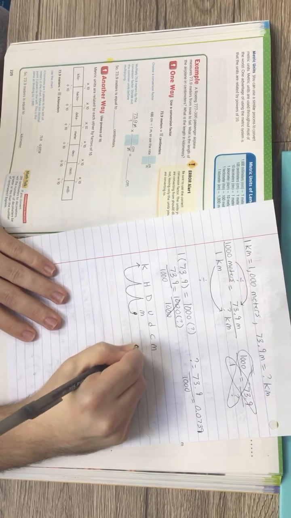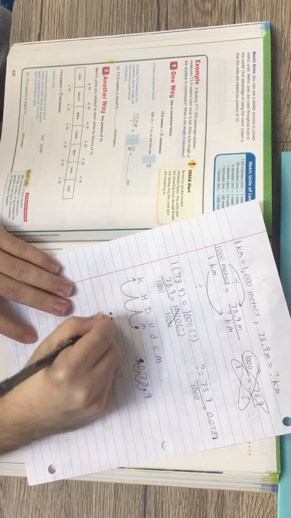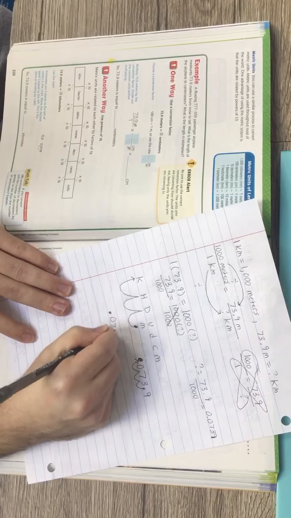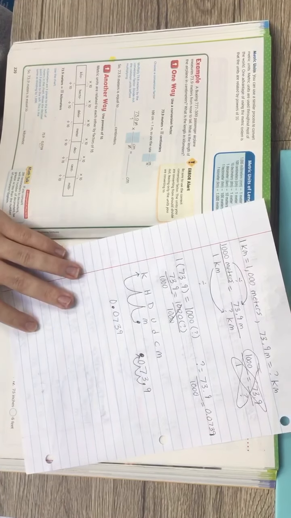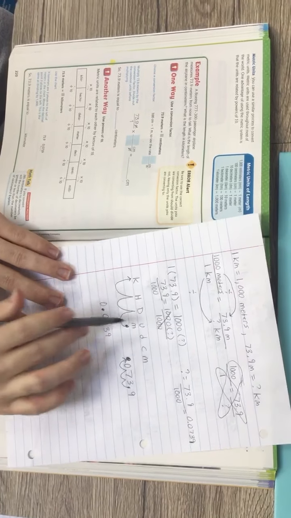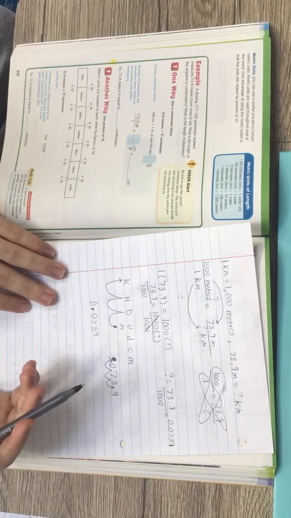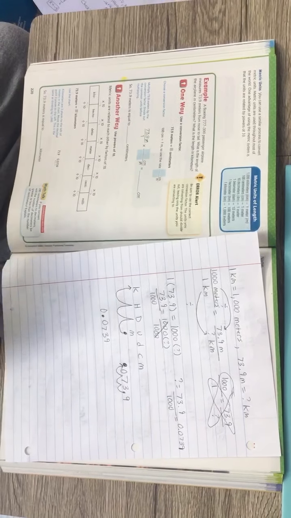This is going to be where our new decimal point is. So it's going to be 0.0739. And then we can put a 0 if we want in our ones place. So this is how to do our metric system. With the metric system, it's a lot easier because it's just working with our powers of tens.